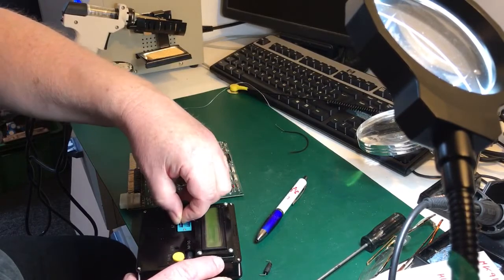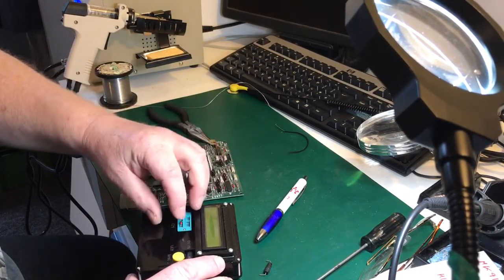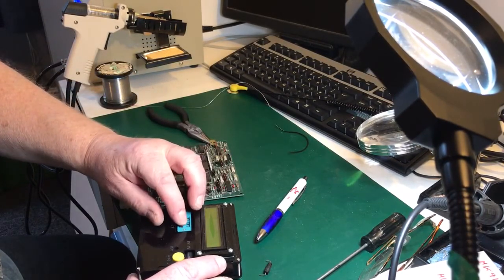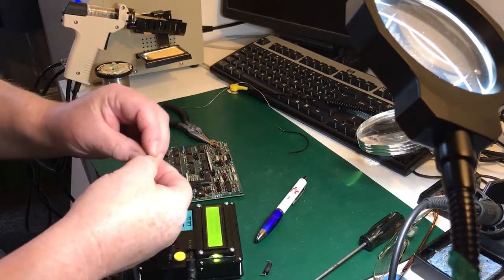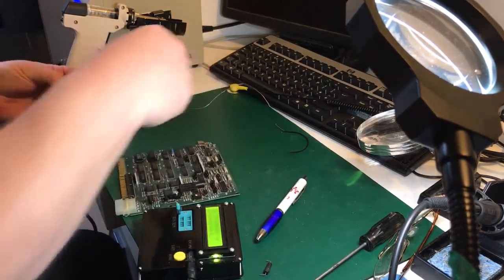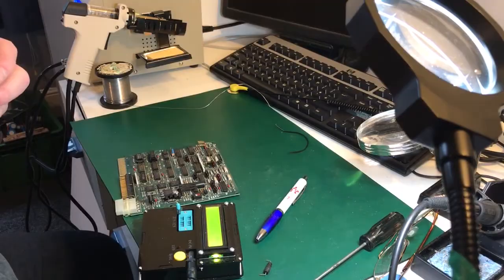Little fiddly components. Hopefully we can get that in there now. Not really testing as anything, but I didn't expect it to. It looks pretty charred.